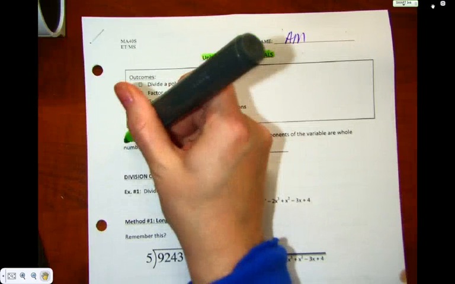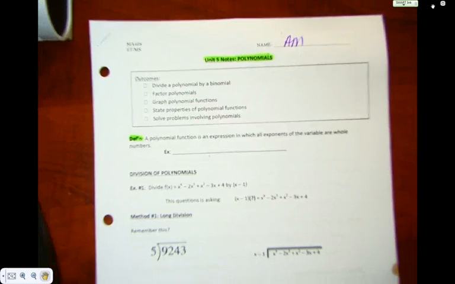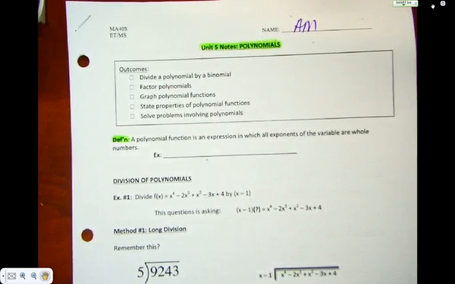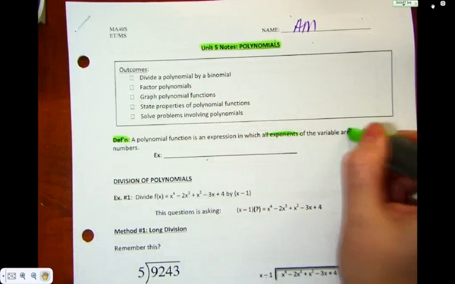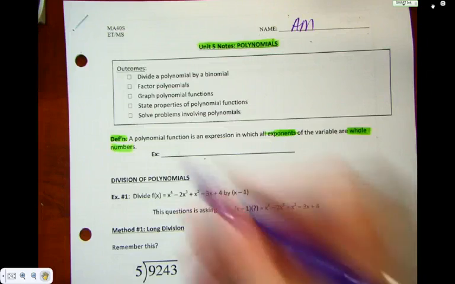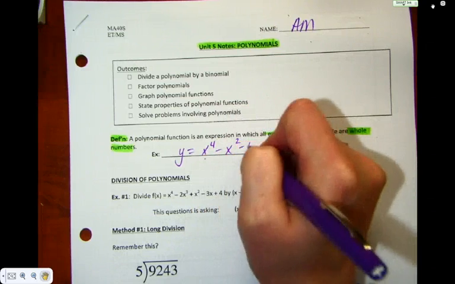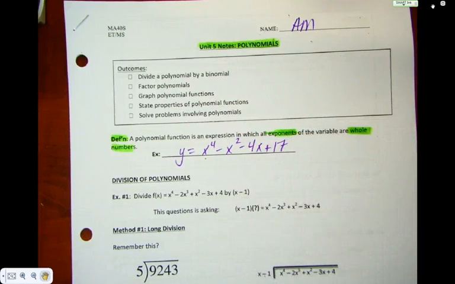In case you've forgotten from way back in grade 9, a polynomial function is an expression in which all exponents of the variable are whole numbers. What's a whole number? And please don't make me draw the number family thing again. What's a whole number? 1, 2, 3, but also includes? No, that's integers. Naturals are 1 to infinity. 0, high five to you, 0 all the way through to infinity, no decimals, no fractions. So, totally making this up, I don't know, x to the 4th minus x squared minus 4x plus 17. That's a polynomial.